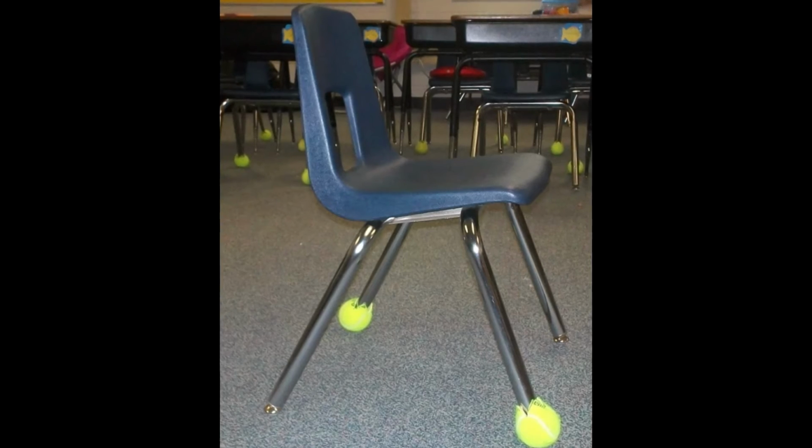A similar strategy to the hockey stool, but that doesn't allow for the spinning and falling out of the chair, is to place tennis balls on the opposing ends of the chair legs. This will similarly create an imbalance and allow for some gentle rocking back and forth. Other seating tools that can be trialed that may provide calming or alerting inputs include the following.